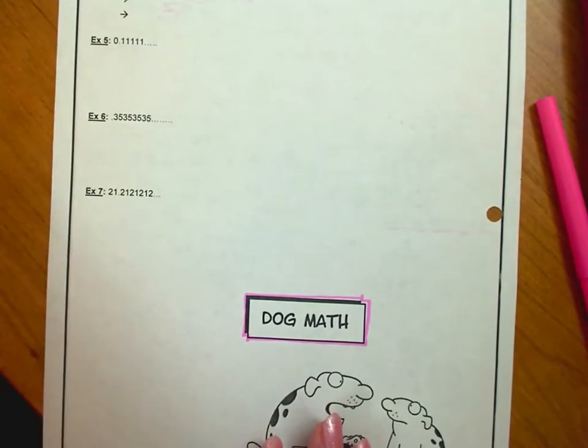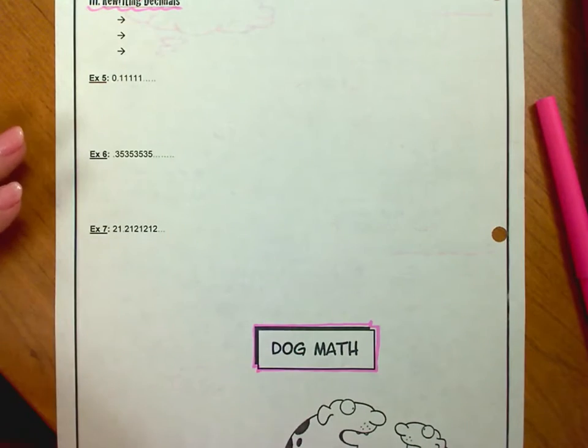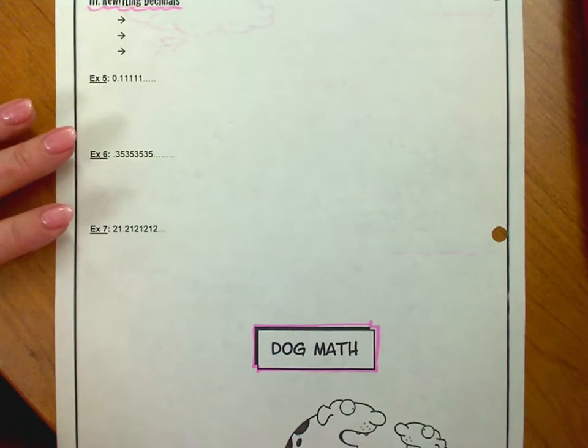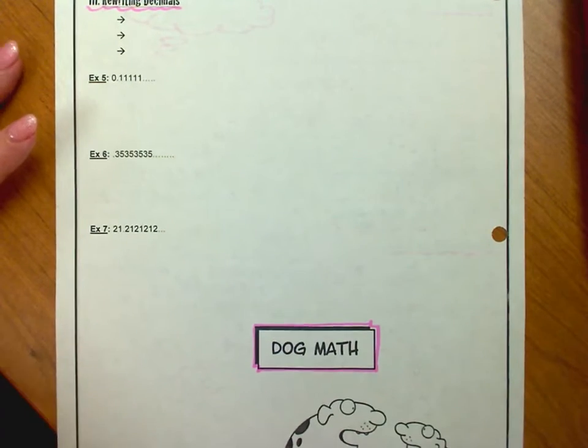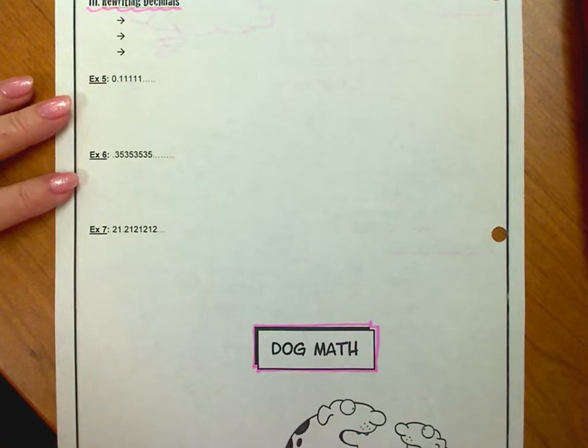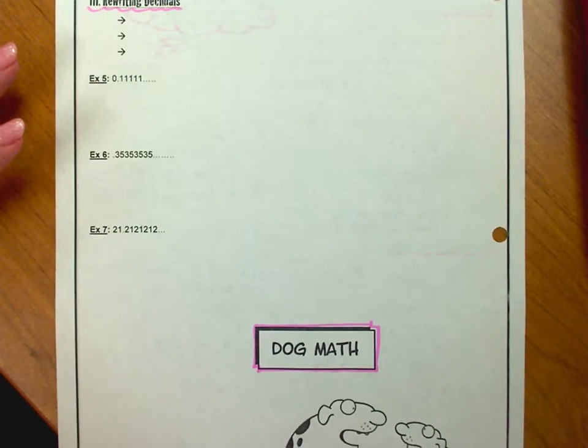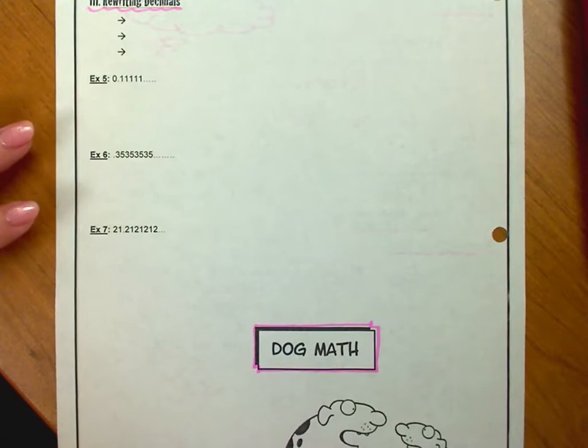Okay, rewriting decimals. Now, this is something that doesn't seem to have anything to do with this, but it actually kind of does, because there's a way to do this algebraically, and then there's a way to do this with series and sequences. And when you do this with series and sequences, you'll pick up real quick on a pattern that makes it easy to do this without even doing any math at all. So let's go ahead and look at this.